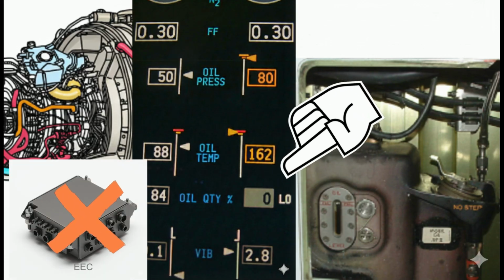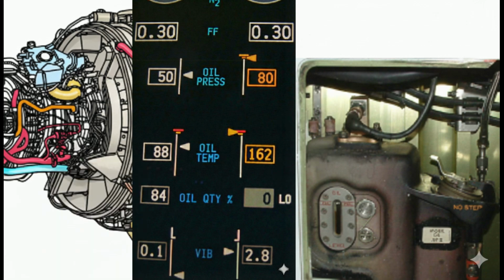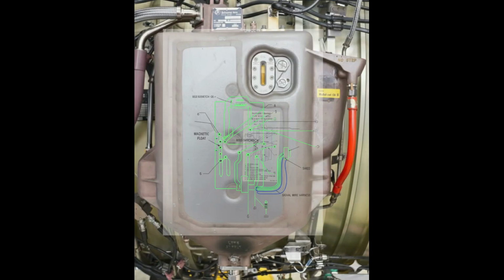It does not pass through the EEC. The DEUs provide a low excitation voltage and calculate the quantity based on the return signal. Units and range. Quantity is displayed in US quarts. Full capacity, 21 quarts. In other words, 20.1 liters. Measurement range, 2 to 23 quarts.